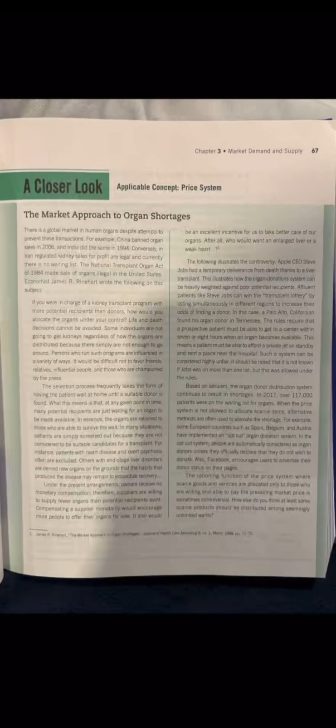A closer look. Applicable concept: price system. The market approach to organ shortages. There is a global market in human organs despite attempts to prevent these transactions. For example, China banned organ sales in 2006, and India did the same in 1994. Conversely, in Iran, regulated kidney sales for profit are legal, and currently there is no waiting list.